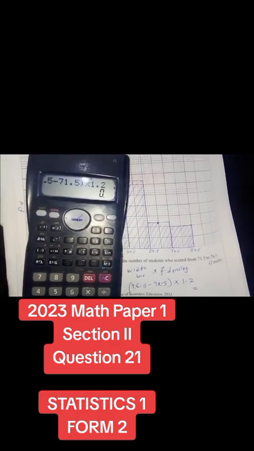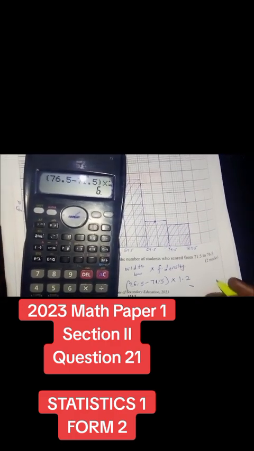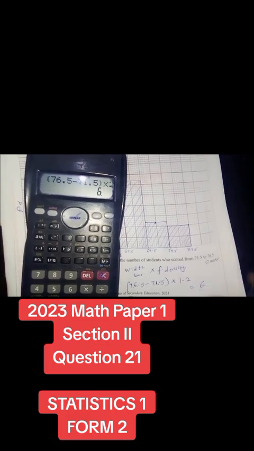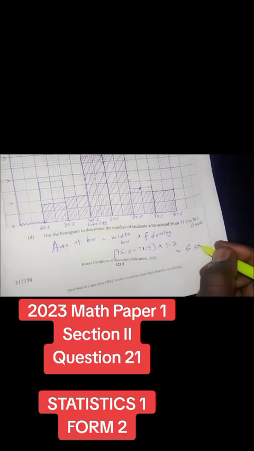The frequency density being used here is 1.2, because it's the second last one that we used on top. So that's what we are going to multiply with. If you press on your calculator, we have our answer as 6. So they want you to determine the number of students, so I say 6 students.